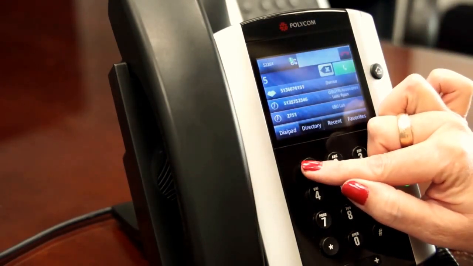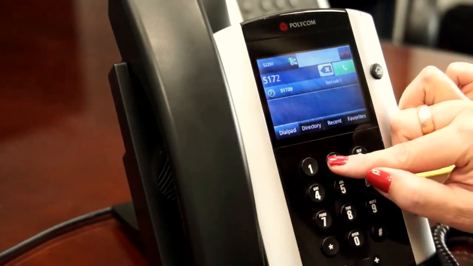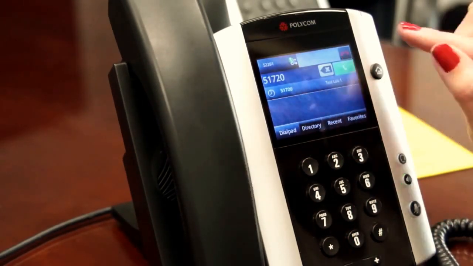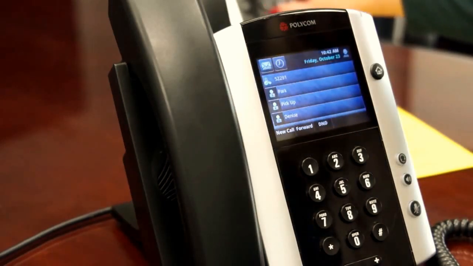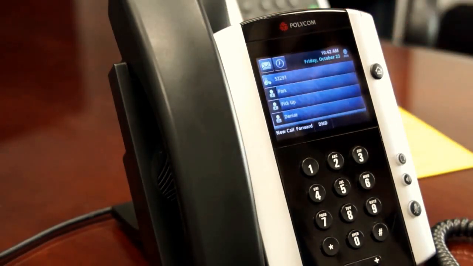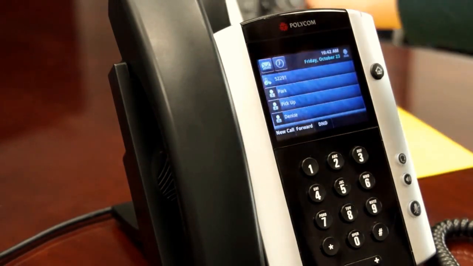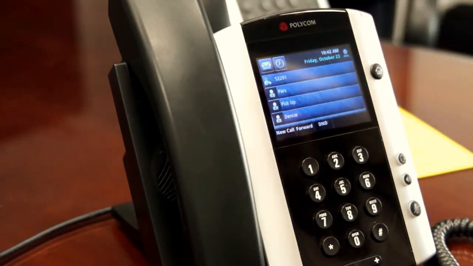So let's tap blind, and then we're going to dial the extension. Let's go ahead and dial it, and then hit our send key. Okay, so then our blind transfer is complete. Good thing to know here that when you conduct a blind transfer, the recipient sees the outside caller's caller ID. They won't see your caller ID. However, when you do a consulted transfer, your caller ID will appear on the recipient's phone.